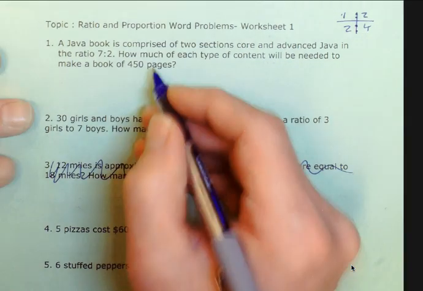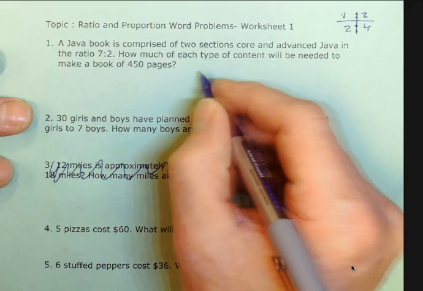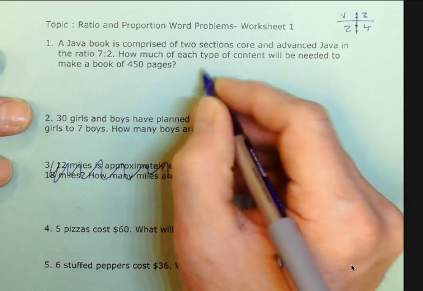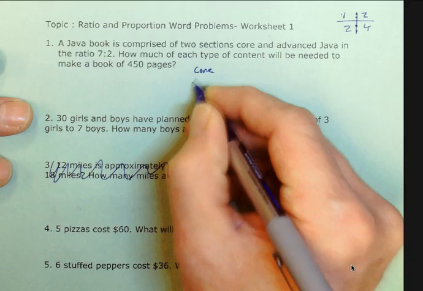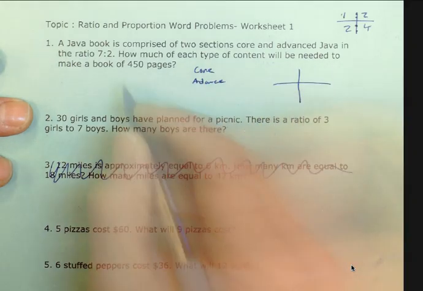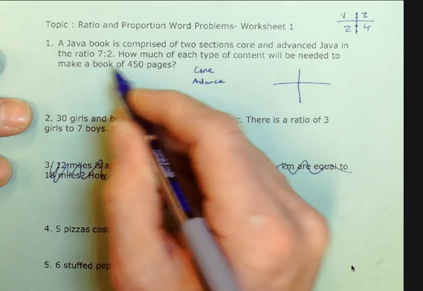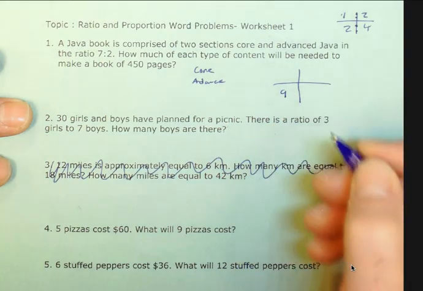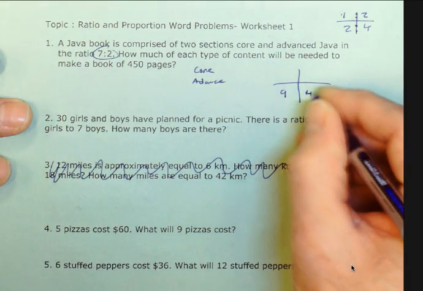A Java book is comprised of 2 sections, core and advanced Java, in the ratio of 7 to 2. How many of each type will be needed to complete a book of 400 pages? So we have this core section, we have advanced. And we need to figure this out. So we're going to use a ratio proportion box, but the problem is we need to know how many pages will be in each section. So there's a total of 9 sections. See, there's 7 and 2 here. And those 9 sections together are 450 pages.